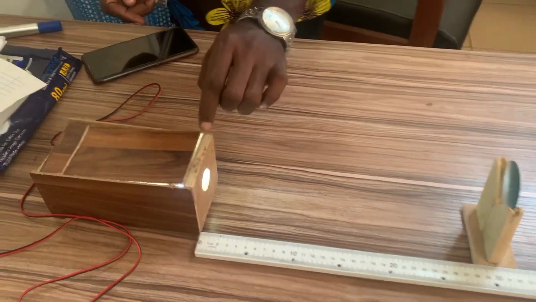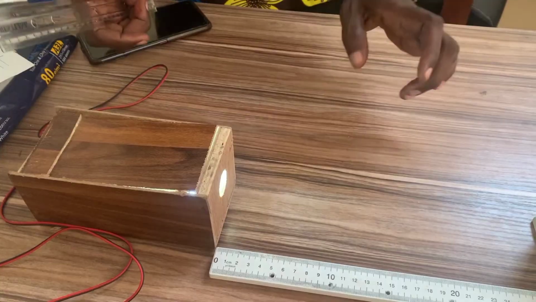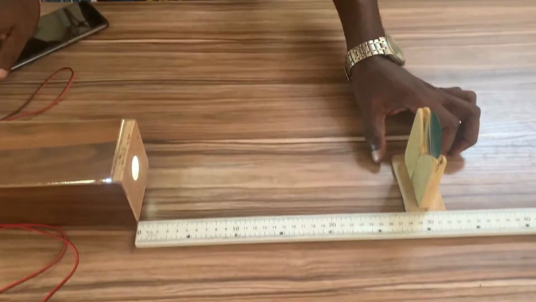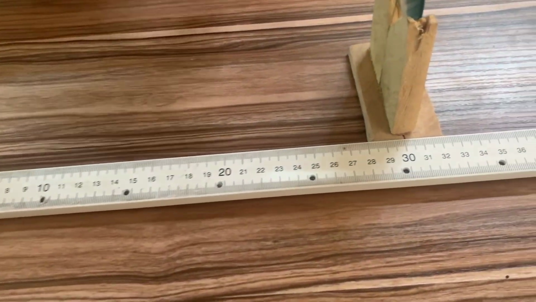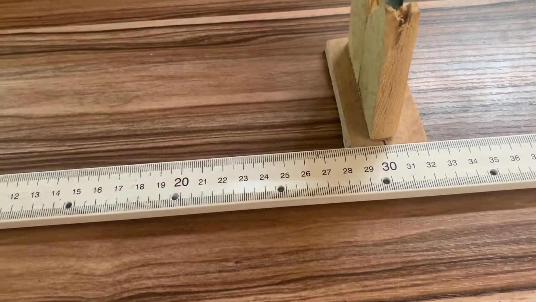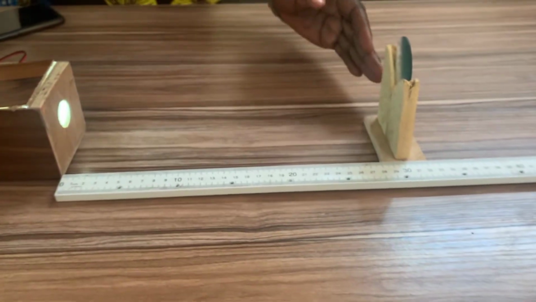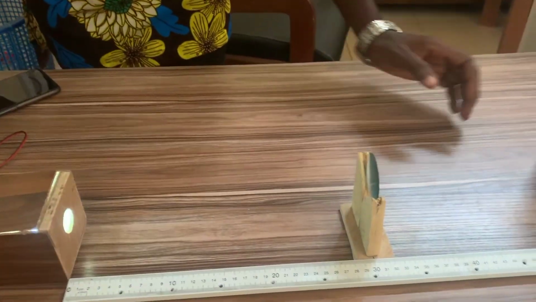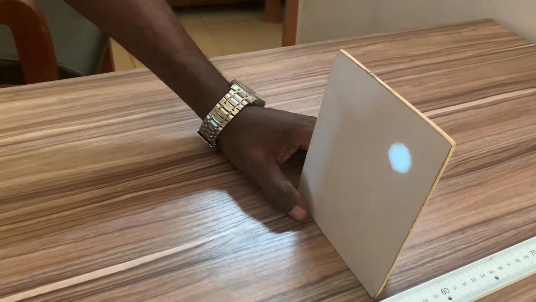it contains the object. Next, it says set up the distance U between the object and the lens to be 30 centimeters, and we have done that. If you read off the value on this meter rule, you'll discover that it is 30 centimeters. So from the object to the lens is 30 centimeters. Then we are told to adjust the screen until a sharp image is formed.